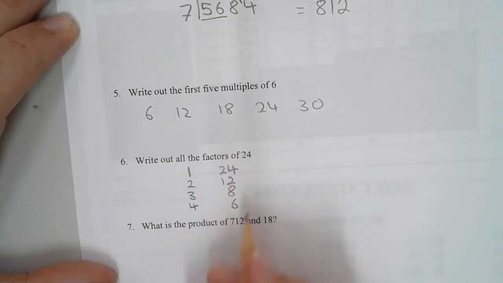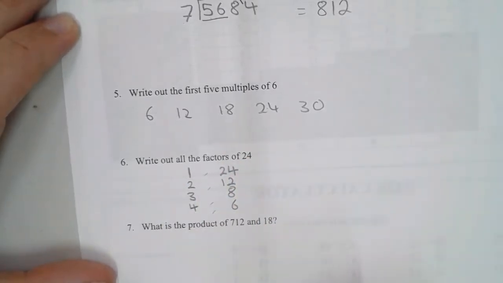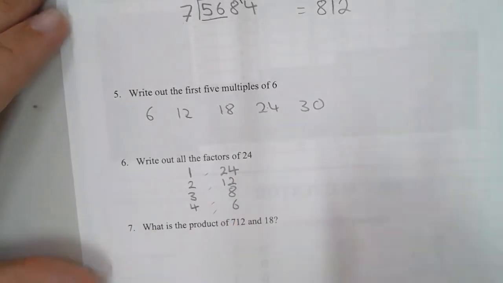So there are 8 factors total. 1, 2, 3, 4, 5, 6, 7, 8. And that's a good way that you don't miss any.